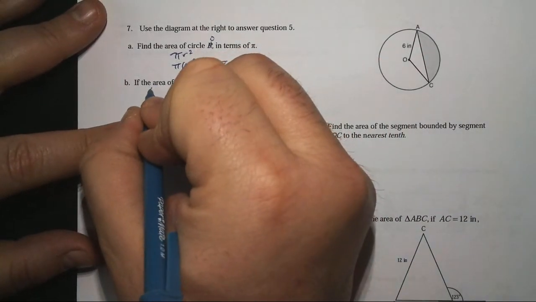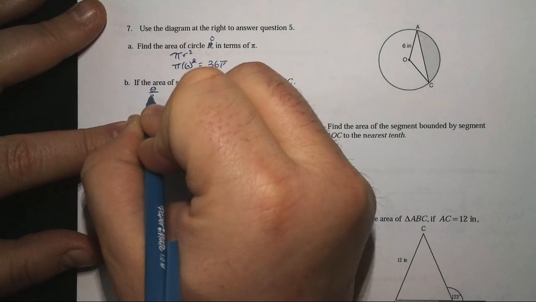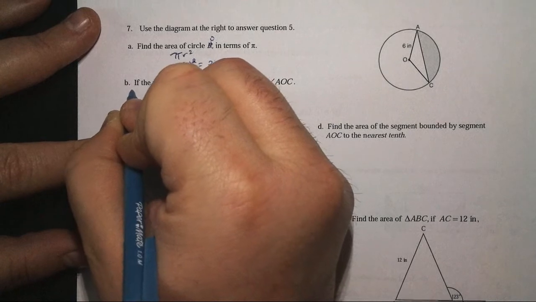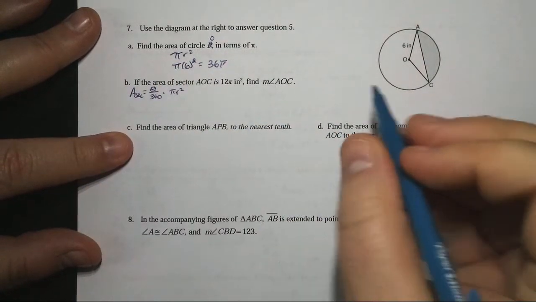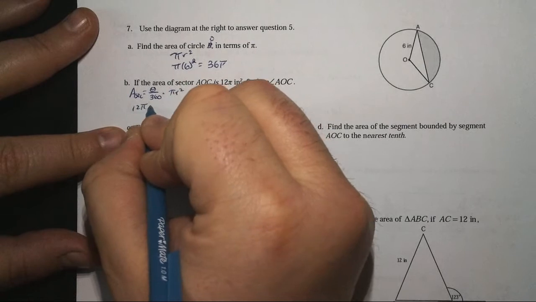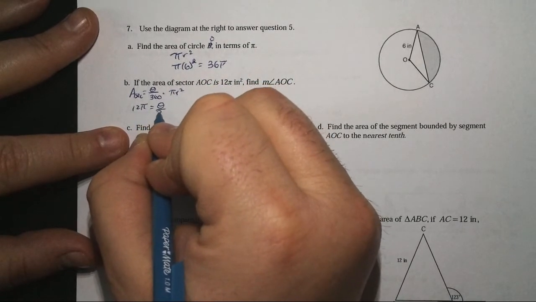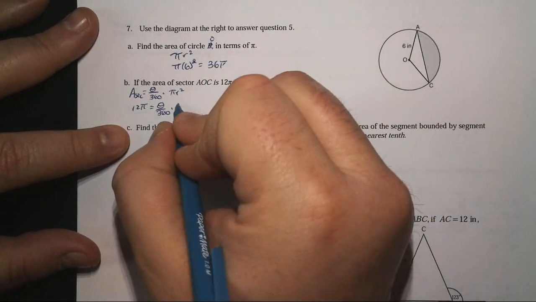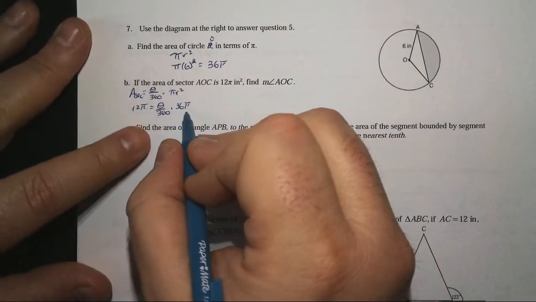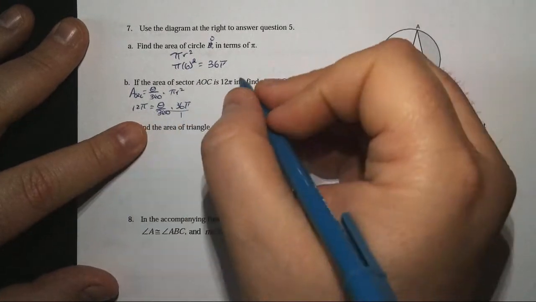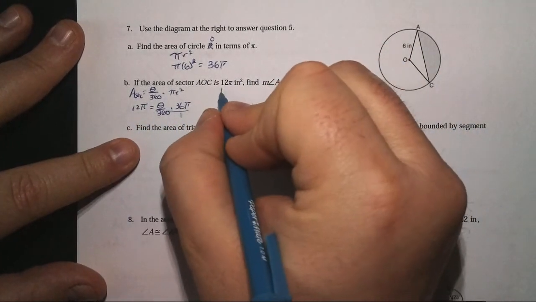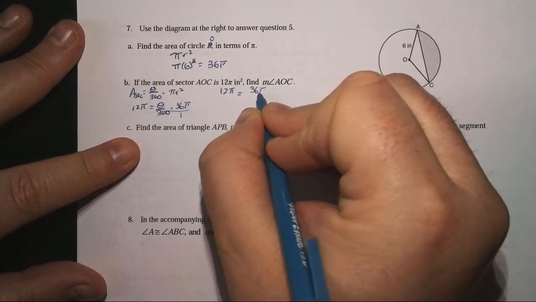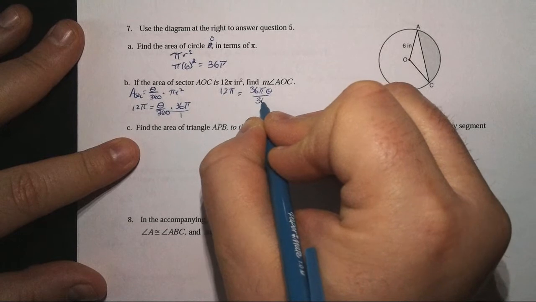All right, so the area of the sector formula we know is theta over 360 times pi r squared, and this is equal to the area of the sector. So we're plugging 12 pi in here. The angle we don't know, we'll keep it as theta over 360 times pi r squared. We already know the area, it's 36 pi. So you can just plug that in. This goes to the top, remember, right? Okay, so we get 12 pi is equal to 36 pi theta over 360.